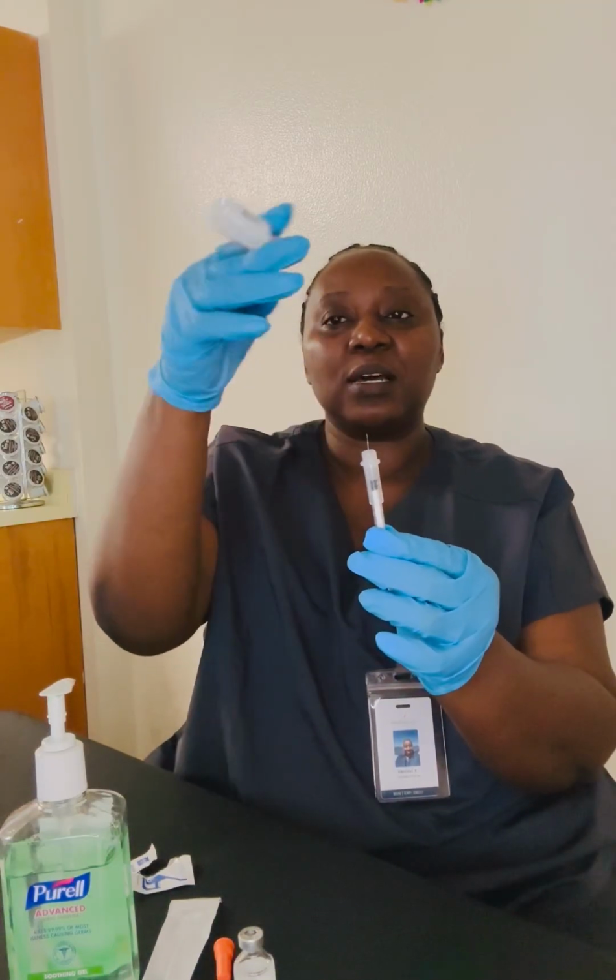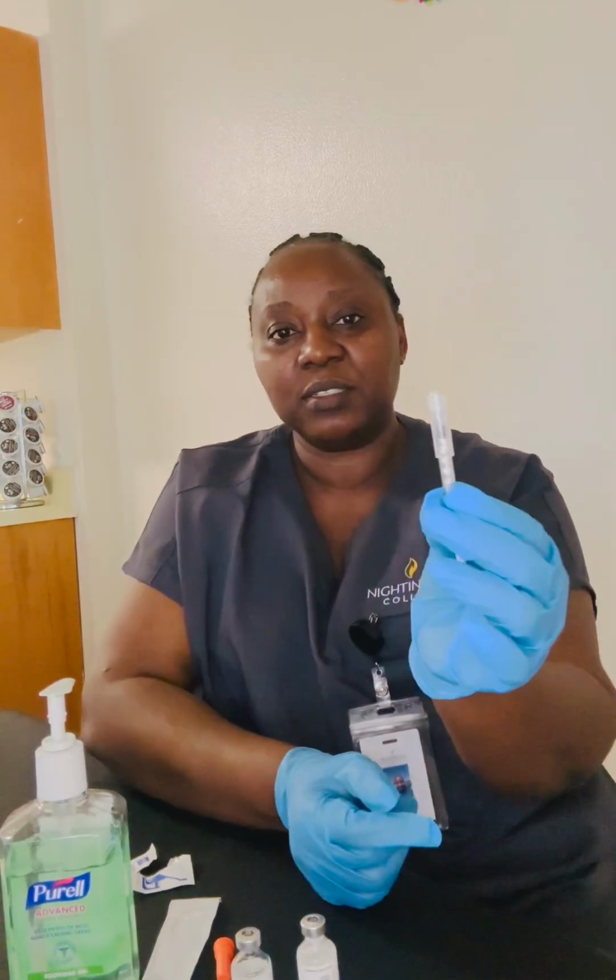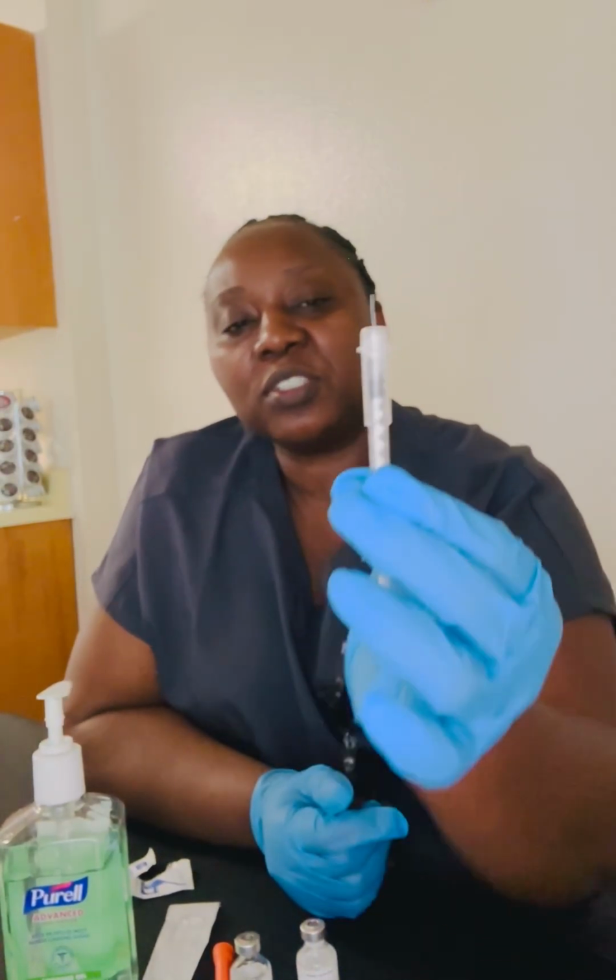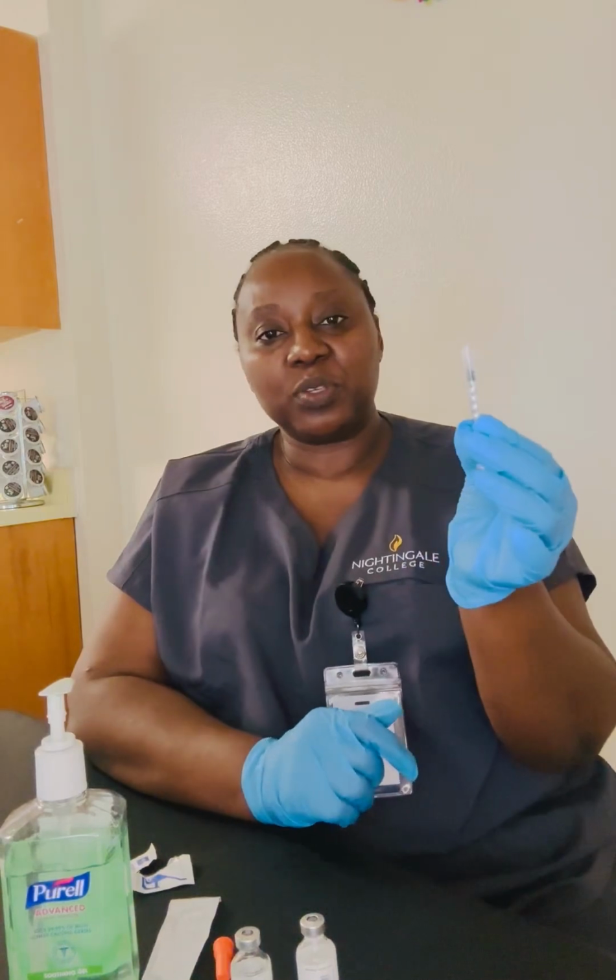Gently take out the vial, place down. Have the second nurse verify that. In total, I have 12 units. That is 4 units regular, 8 units of NPH intermediate, to have a total of 12 units.